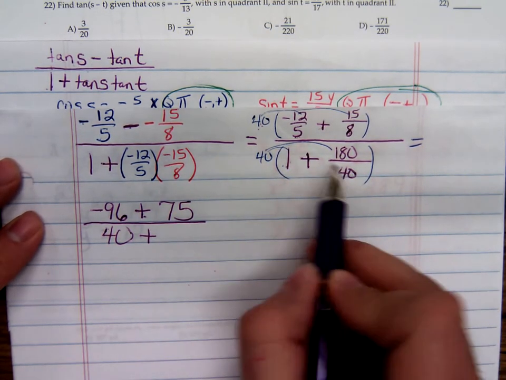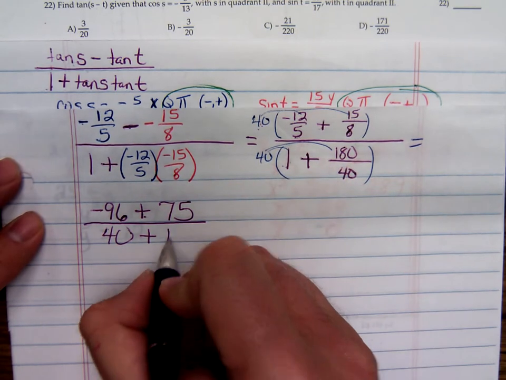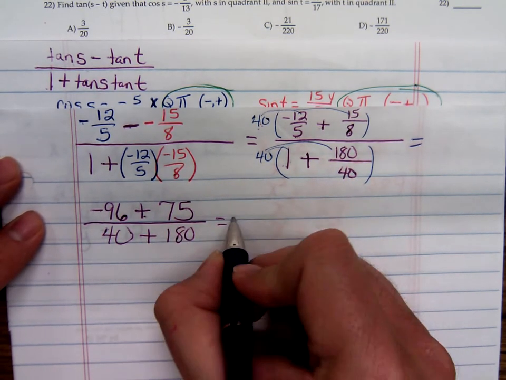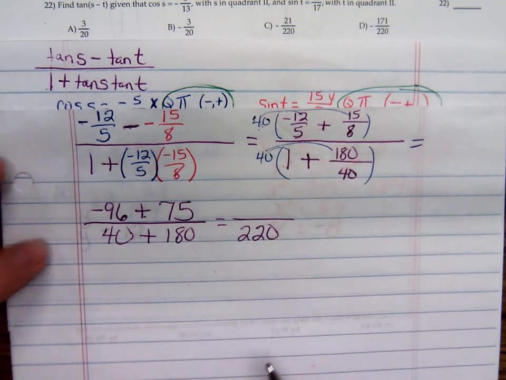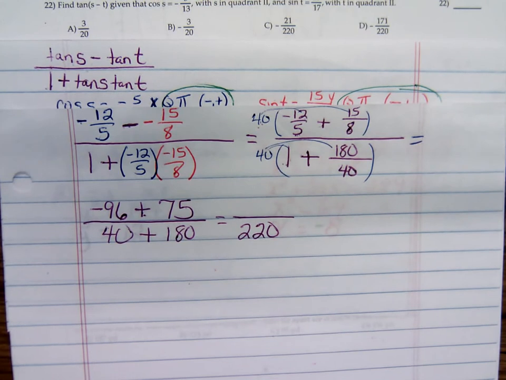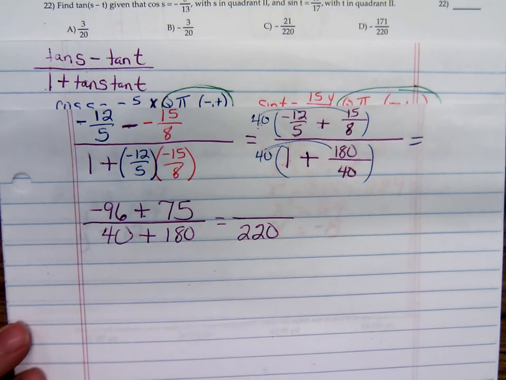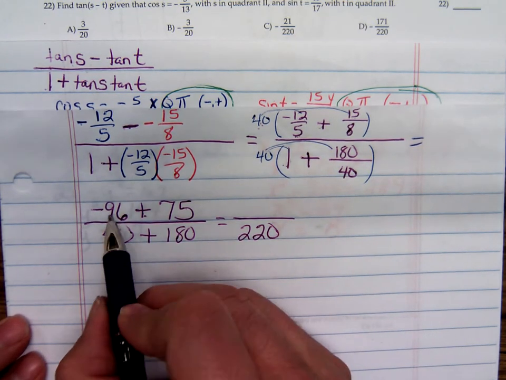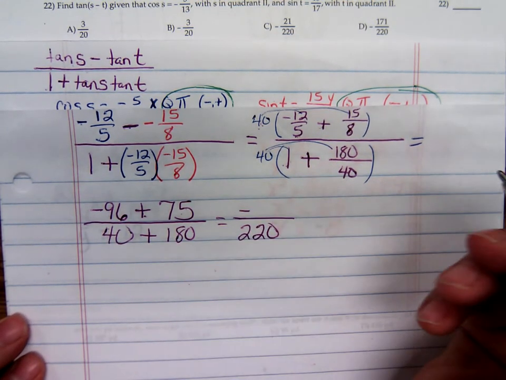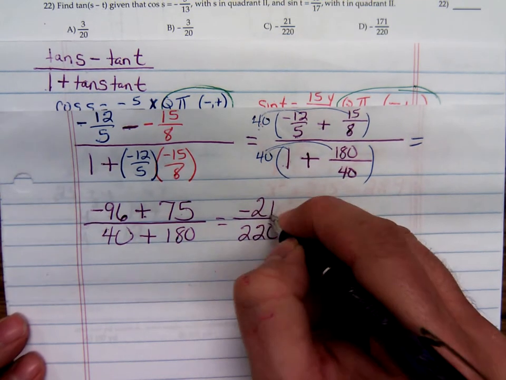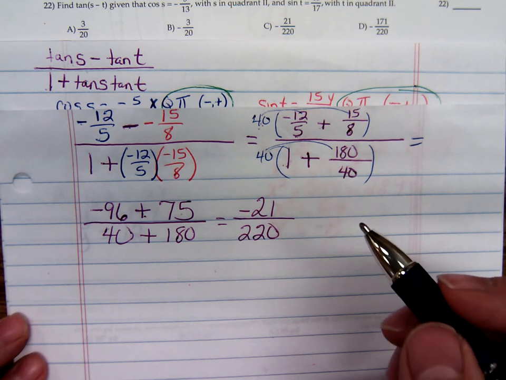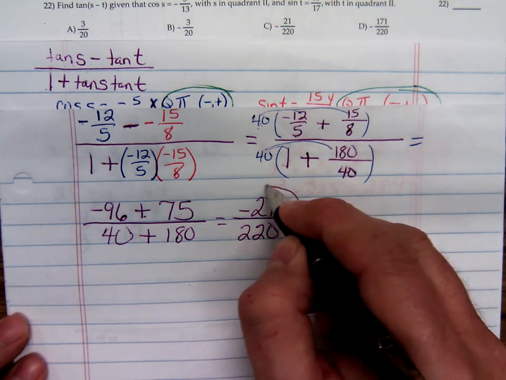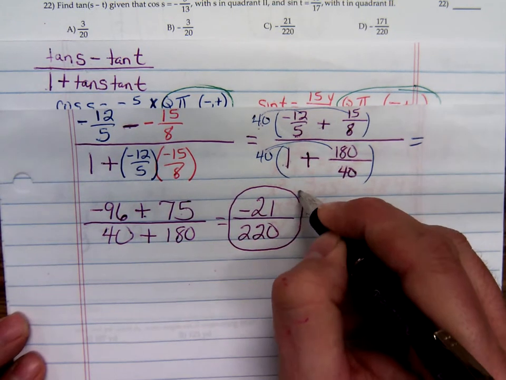So I was just going to punch some of that messy stuff in the calculator to get it to reduce. So on the bottom I have 20, and what do I have on the top? Is that going to be a negative 21? A negative 96 plus 75? Negative 21 over 20?